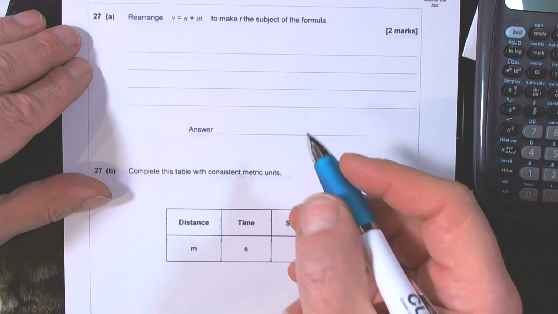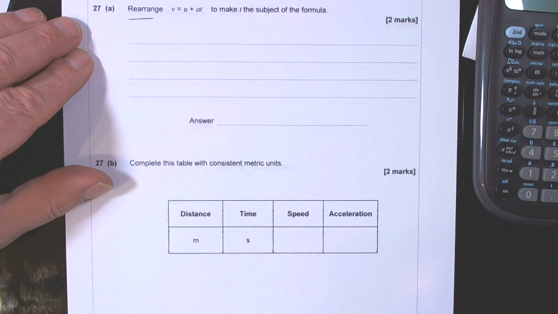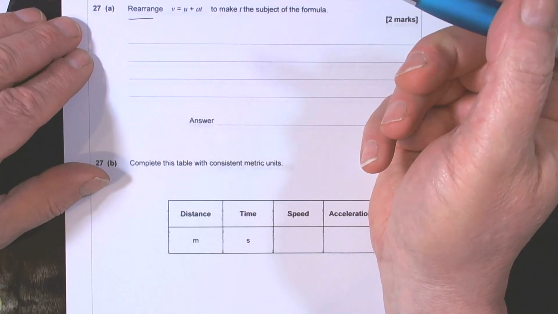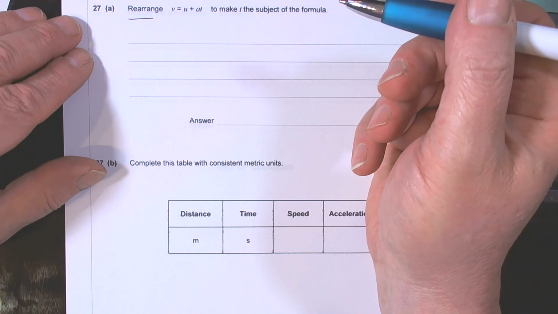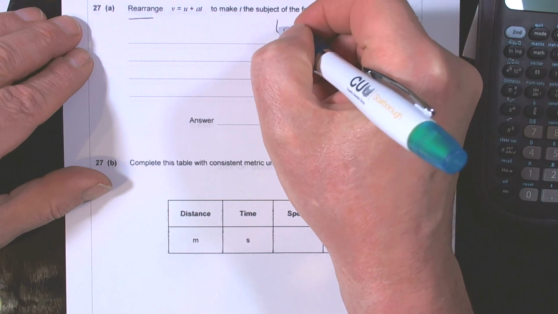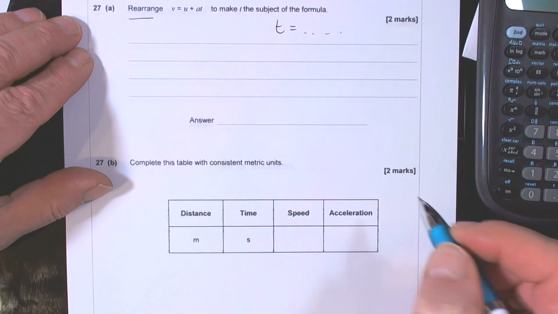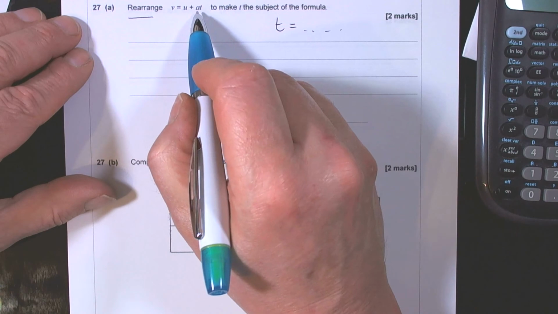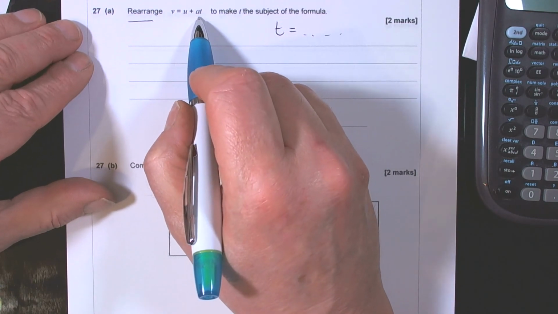Okay, so this question asks us to rearrange, so that means we're going to leave a letter, if it's positive, where it is, and then move everything else away from it, because basically we want to make t the subject. We need t as positive equal to the rest of whatever. So this term has the subject letter in it, so we leave that term till last.